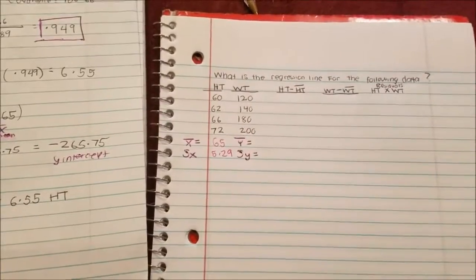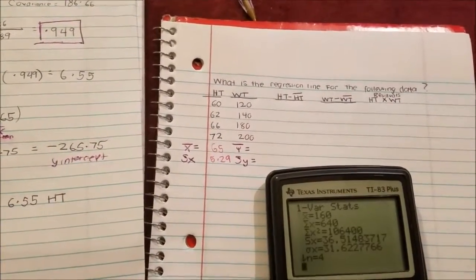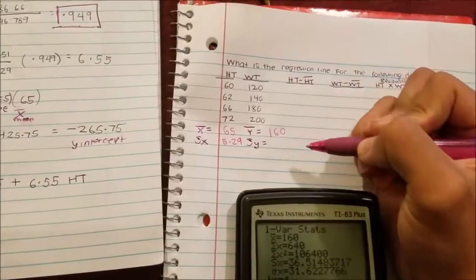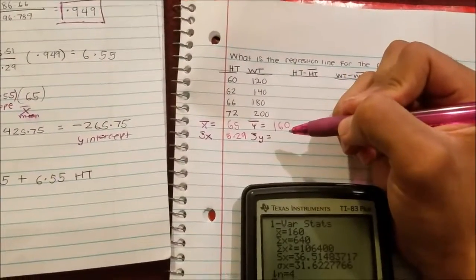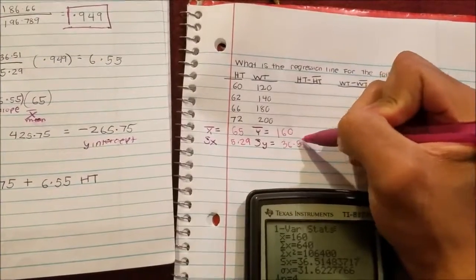And now I do the same for the weight data. When I plug this into my calculator, I find that the mean of weight is 160 and the standard deviation of weight is 36.51.